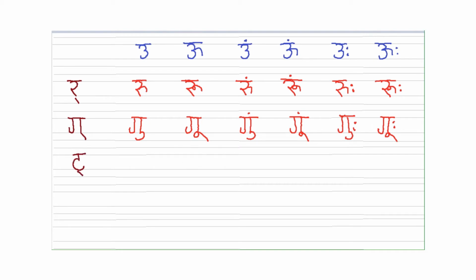Now for the tu, we have to make sure that the curve is not continuous. So you start a little bit, make the start of that curve visible so that it is identifiable as a tu and not a disproportionate da. Tu, tu.